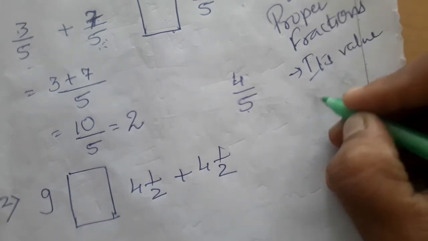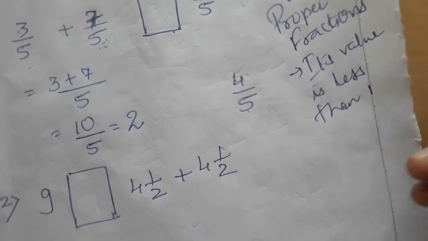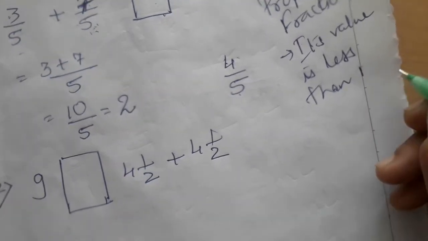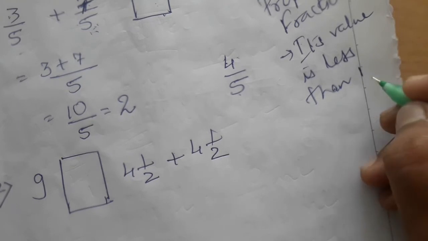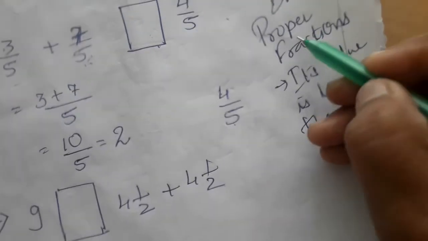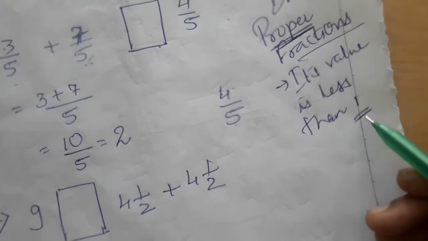If you have an improper fraction, then improper fractions always have a value greater than 1.